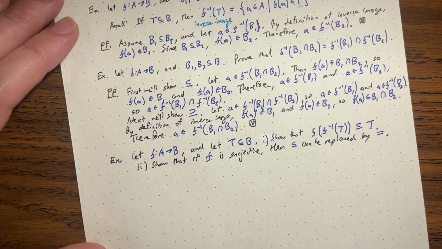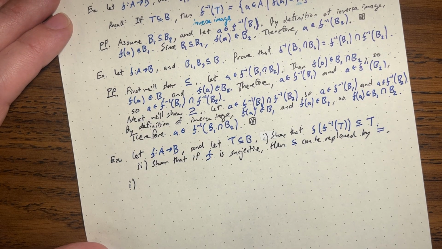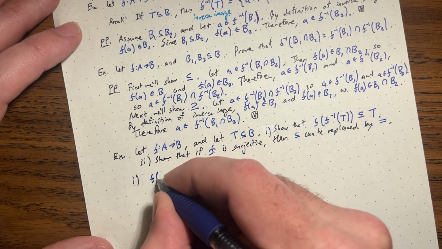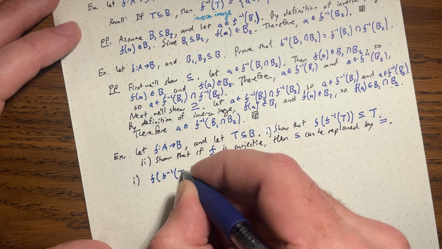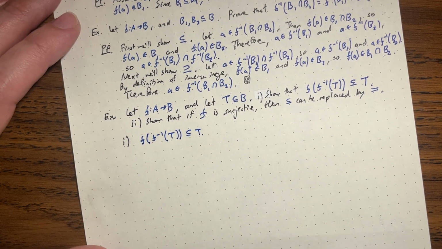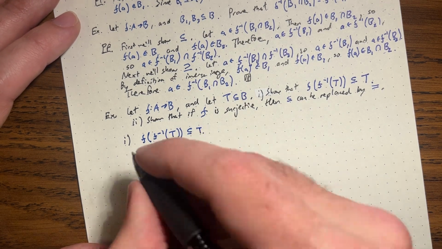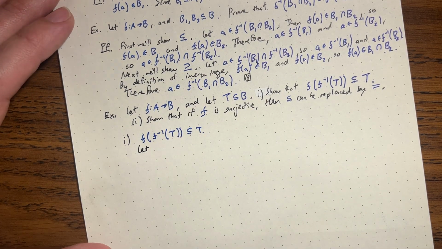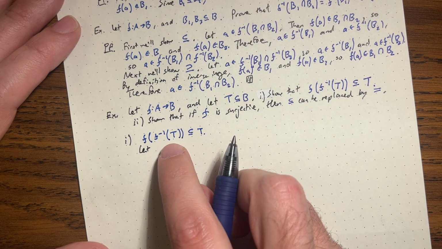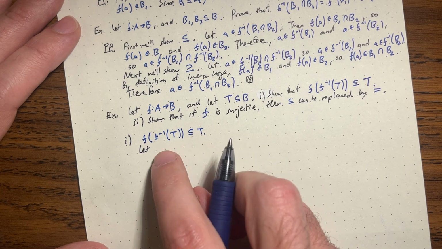So we'll start with number 1. I'll just remind the reader what we're trying to show. So we're trying to show this statement, just the inclusion here. So that's a subset of T. That's what we're trying to show. Where do we start? Hopefully you are well aware where to start here by now. What do we have here? A subset containment, right? Set containment.